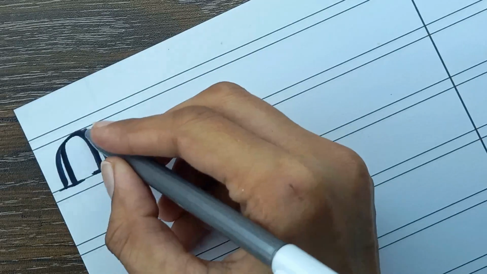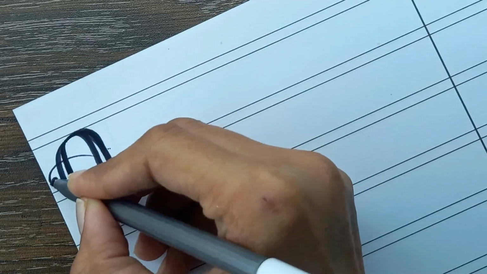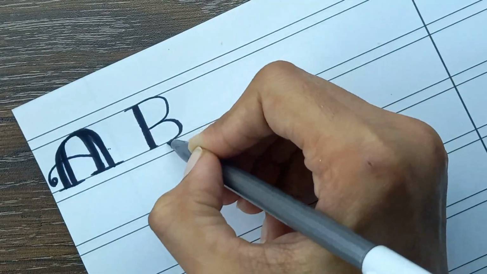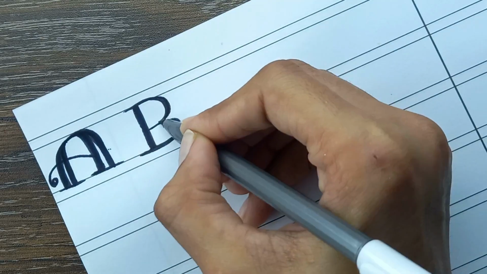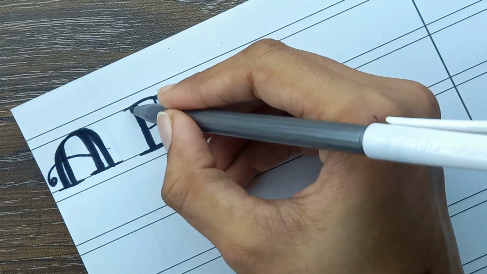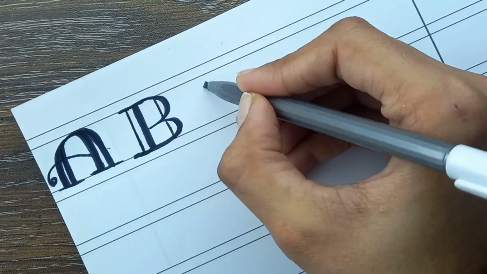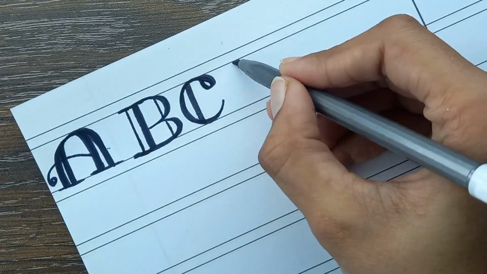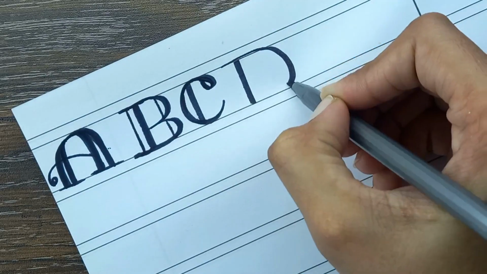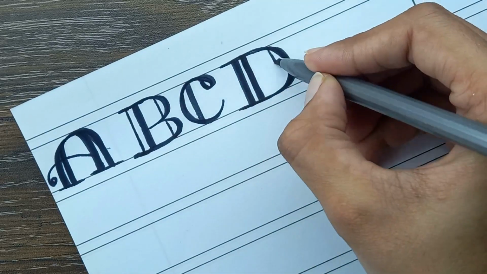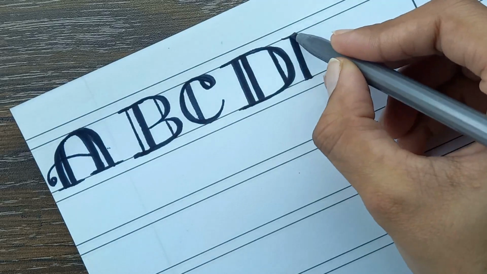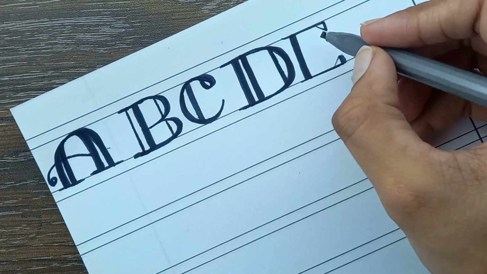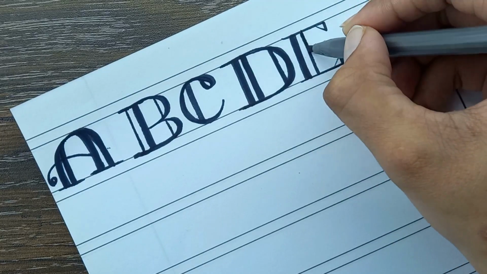A for apple. B. B for ball. C. C for cat. D. D for dog.